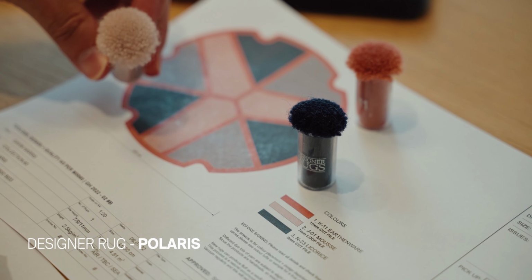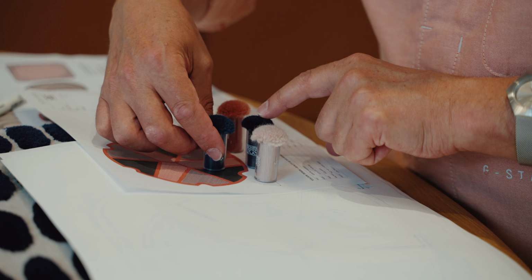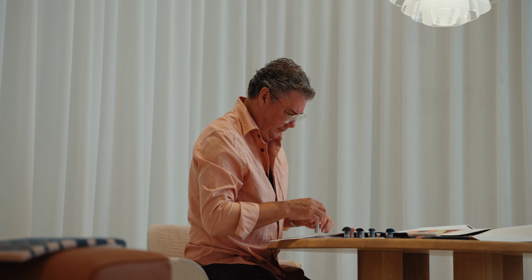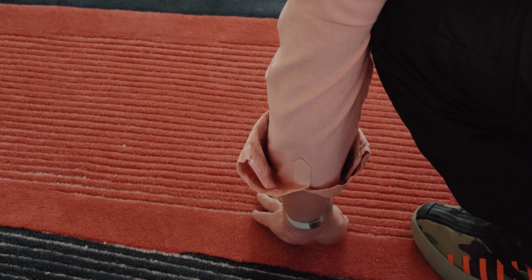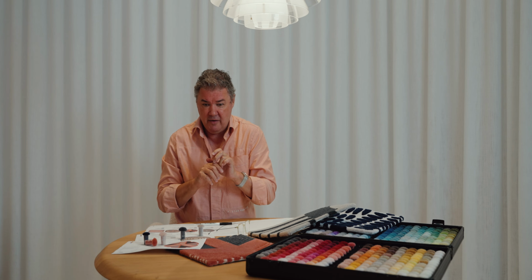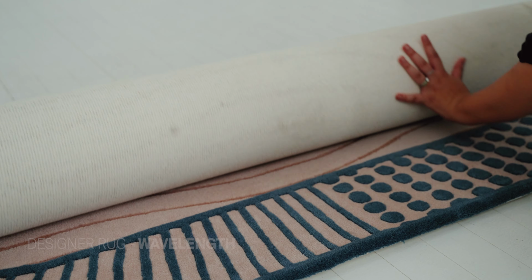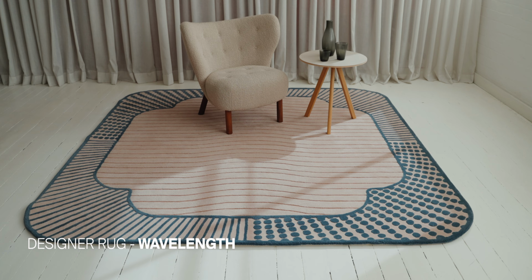Polaris: dramatic, exploding outwards, active, with layers through it. So that was the feeling of it, and that's how its colours came out too. We developed the colours process. Wavelength: pretty obvious, it's got waves on it, but those lines could have been multiple different ideas. Putting the curve in it just gave it a movement.